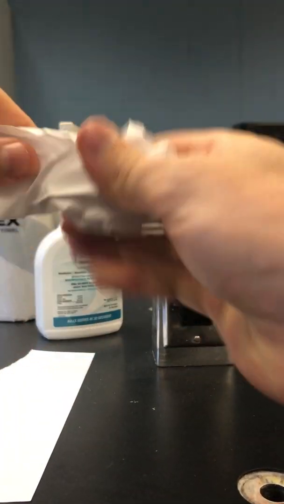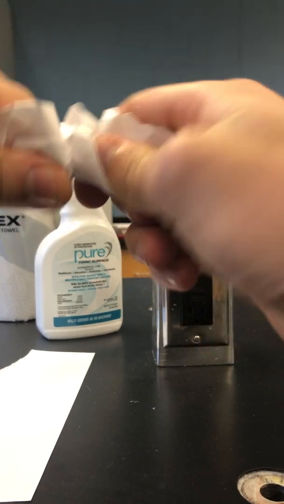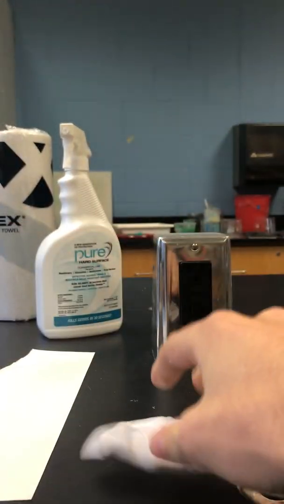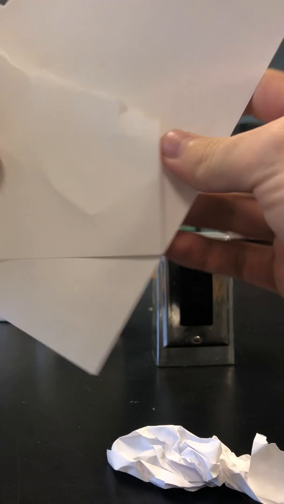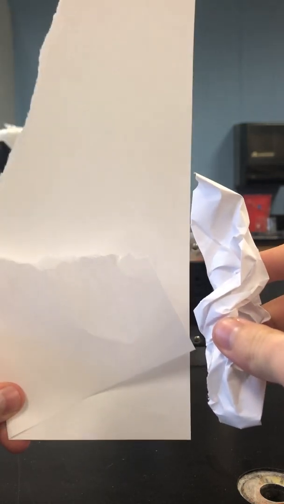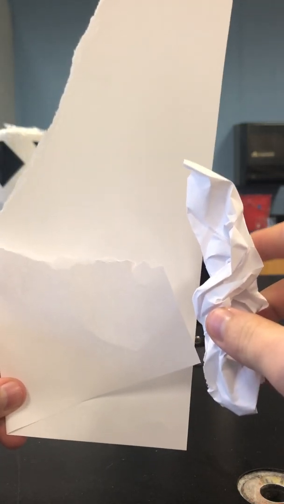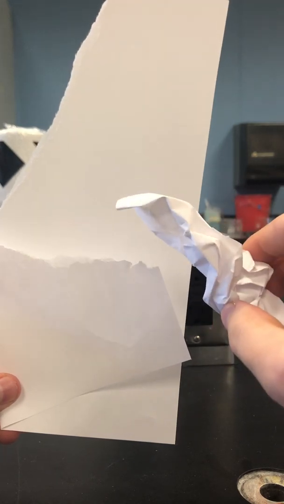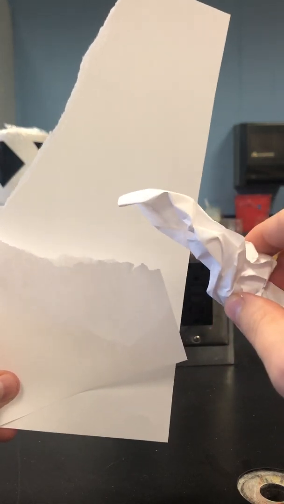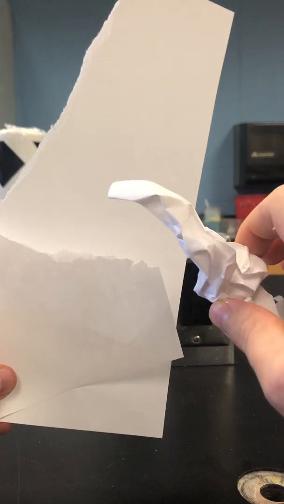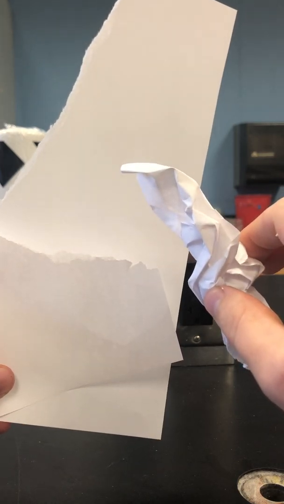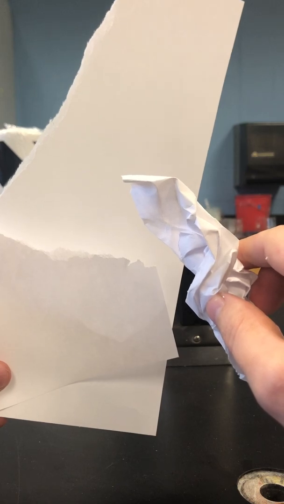I can tear it in half. I can crumple it up into a ball. I can twist it. I can fold it. But in all of these different examples, the paper is still paper. I haven't changed its chemical identity. All I've done is changed its appearance. I forced it to physically change. I've changed what it physically looks like, but chemically, it's still paper.